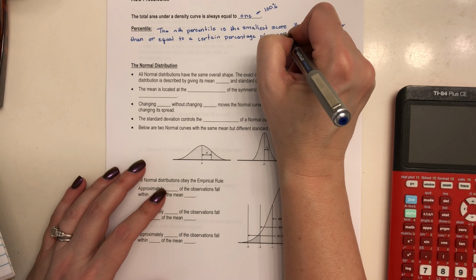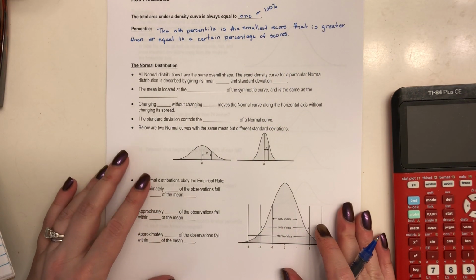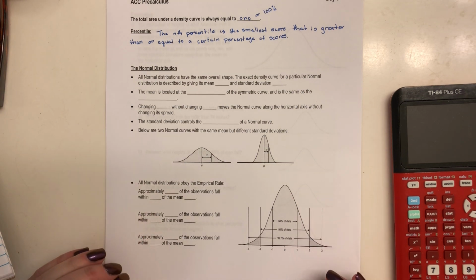Okay, so let's think about that in terms of percentiles you've seen, like on the PSAT.